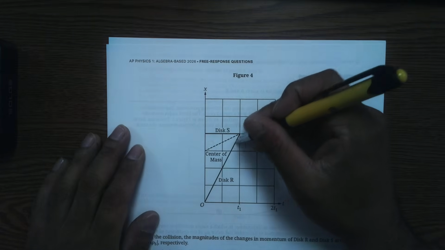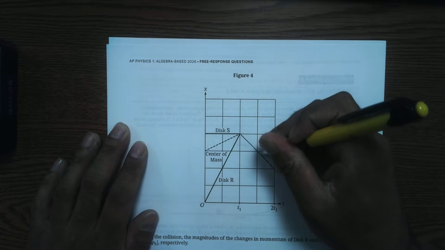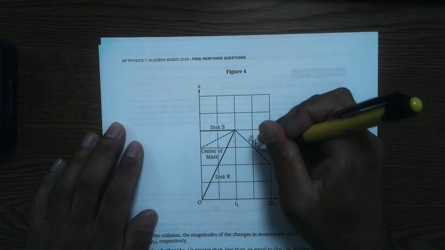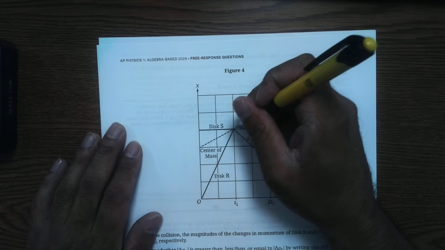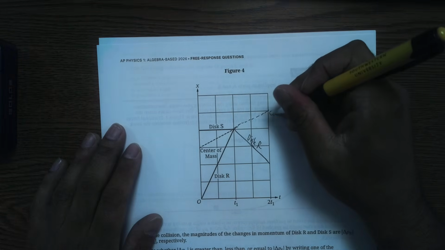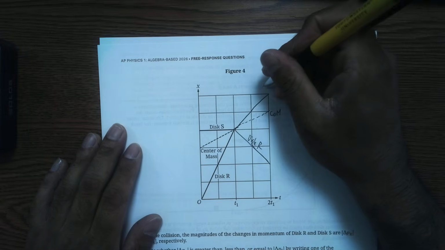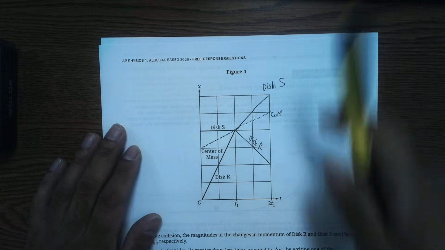So I'm going to go ahead, move this over, and we'll draw the positions. Well, disk R moved at half its initial speed after the collision. So here's disk R. You do have to label them. Center of mass has a constant speed because there's no external forces. And then disk S has the same velocity and therefore the same slope or magnitude of slope as disk R.